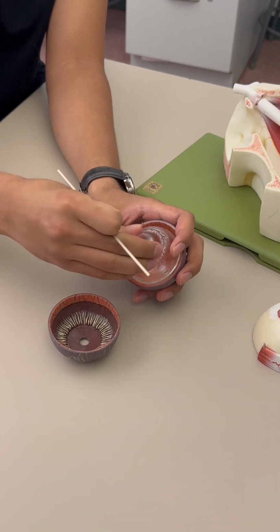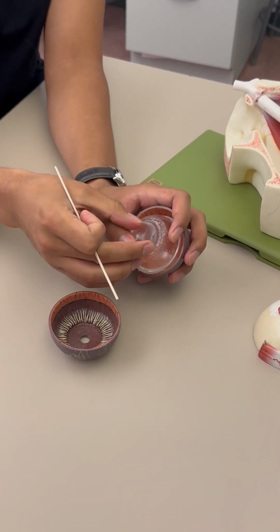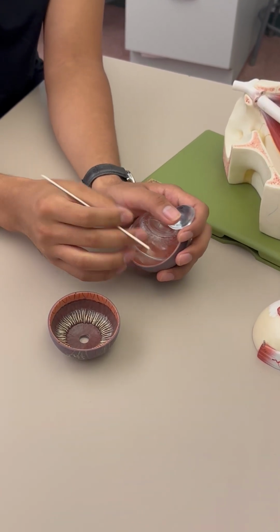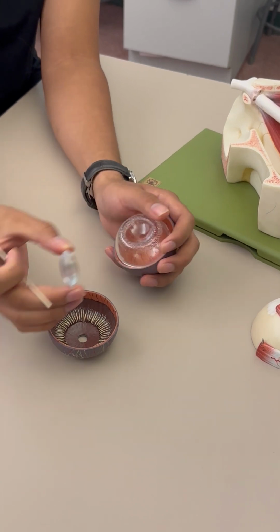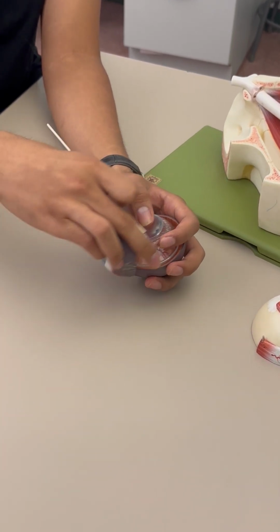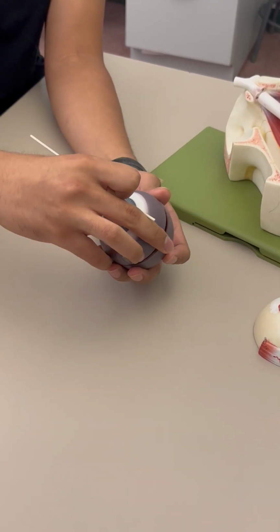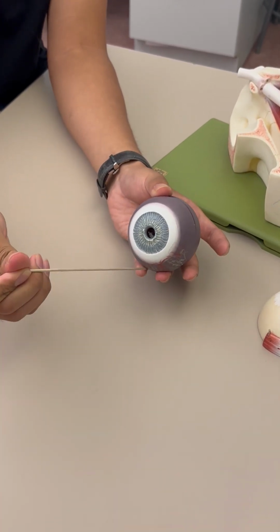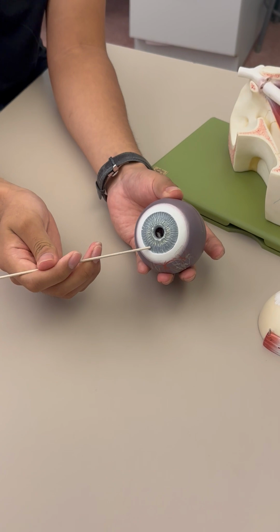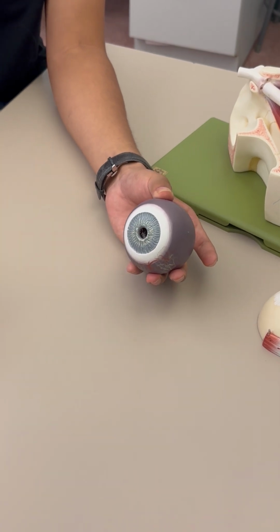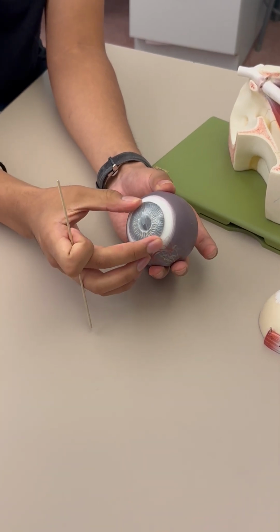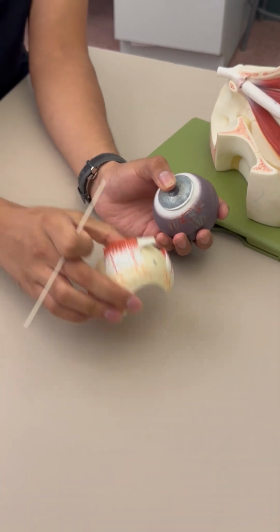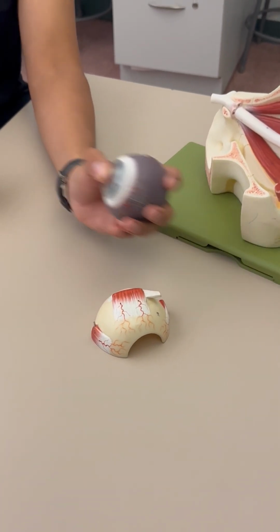We also have the anterior chamber with the aqueous humor. We have the lens. We have the choroid. We have the iris, the pupil, and the cornea. And then we already know this is the sclera. And that's it for that.